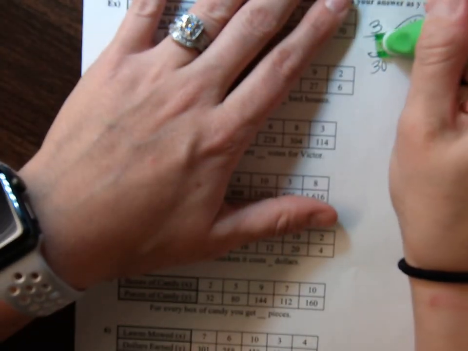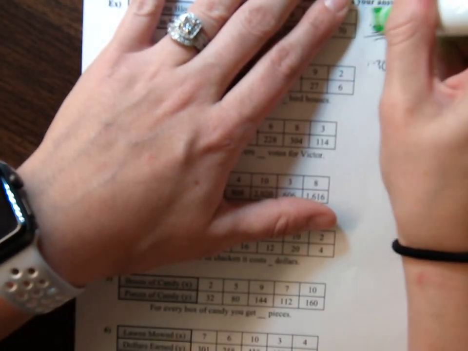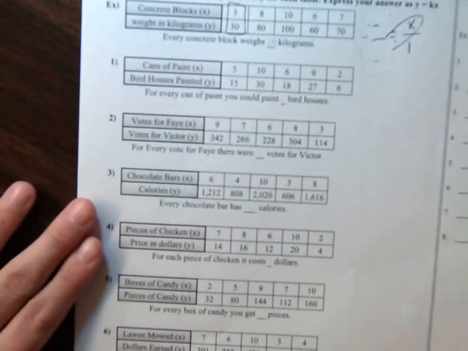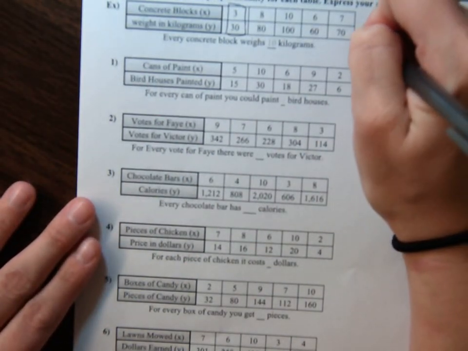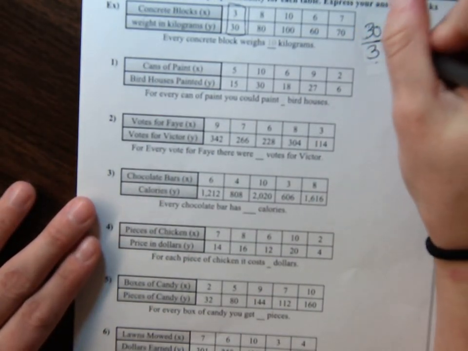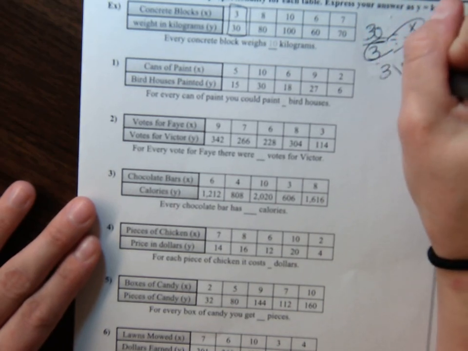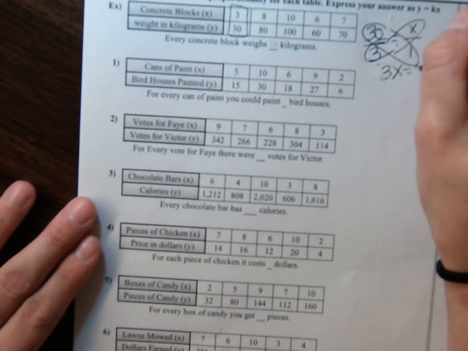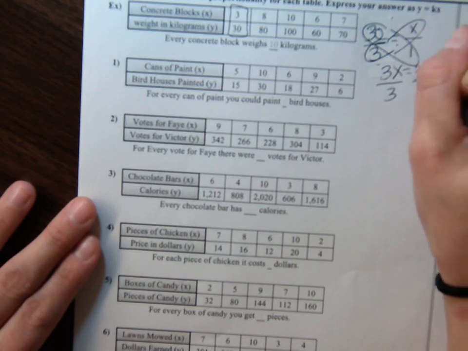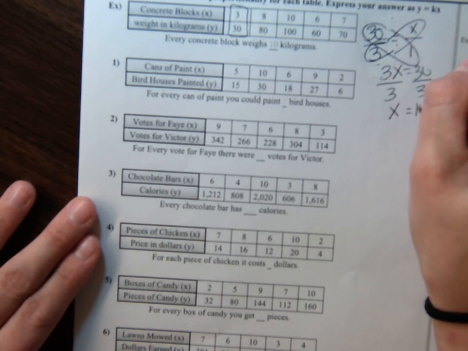I had it right the first time. I apologize, guys. So we have 30 over 3 equals x over 1. 3 times x is 3x, and 3 times 1 is 3. We divide by 3, and you have x equals 10.